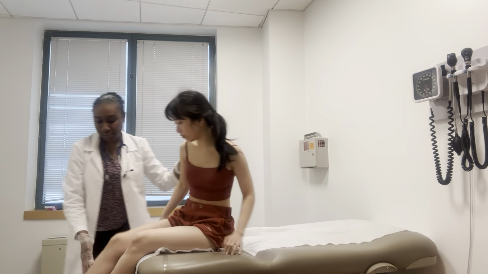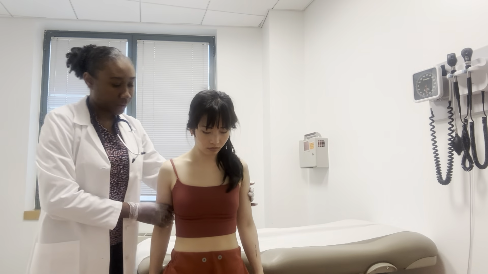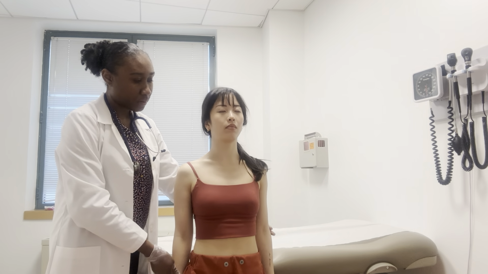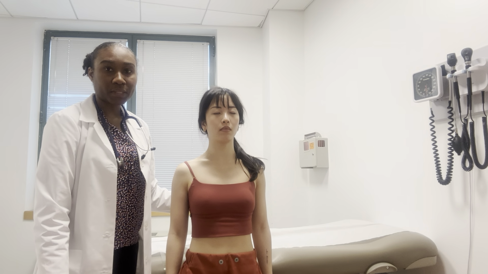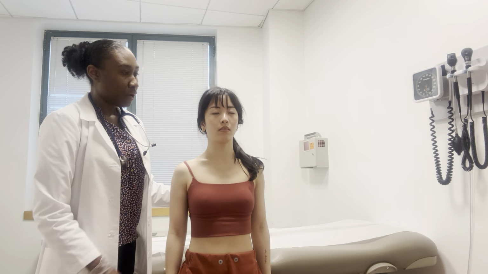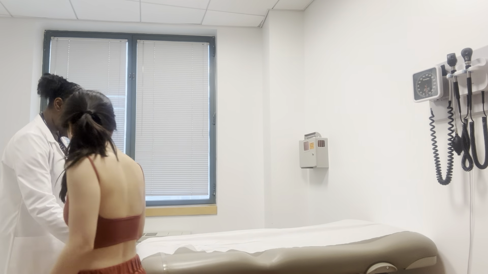One more thing I'm going to ask you to do is that you're going to stand, and we're going to do the Romberg's test. So you stand right here for me, please, with your back turned. Okay, you're going to stand forward, close your eyes. Okay, patient was able to stand without any swaying and no staggering. Okay, so now I'm going to be checking your tendons.